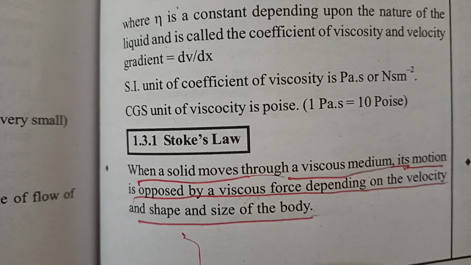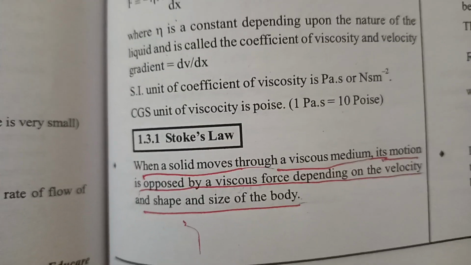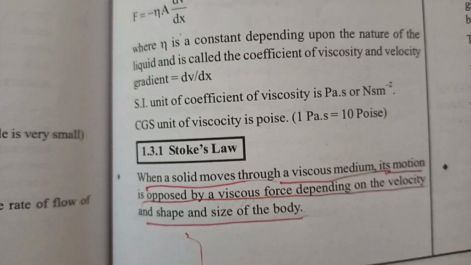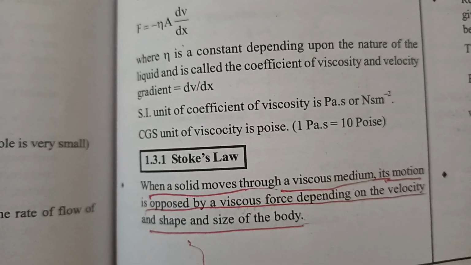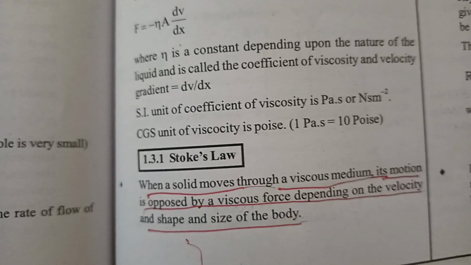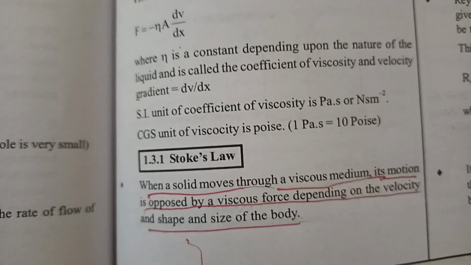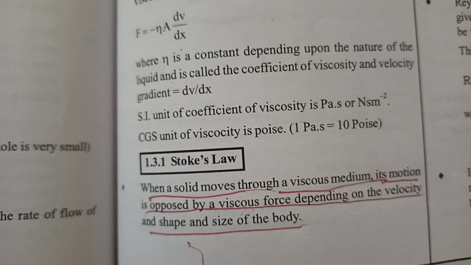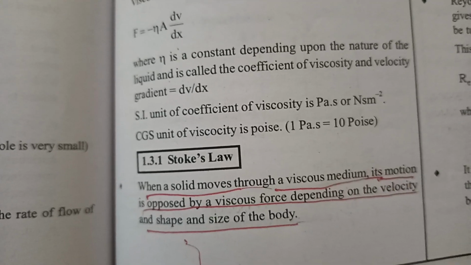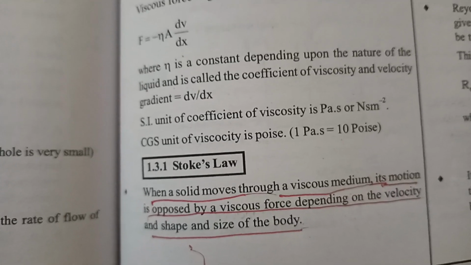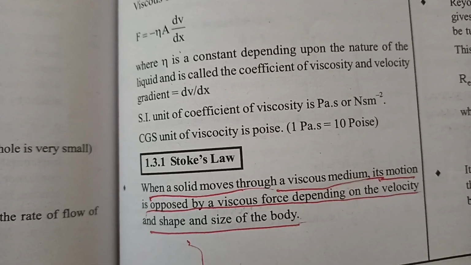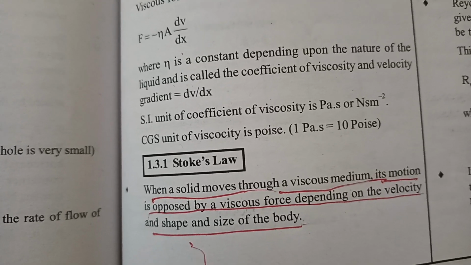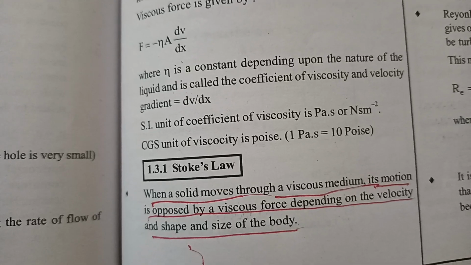So it is clear from the law. Law क्या कह रहा है कि आप मानो कि कोई सॉलिड जो है वो विस्कस मीडियम के थ्रू पास कर रहा है, then उस सॉलिड का जो मोशन है it is opposed by the viscous force. ओके, और ये विस्कस फोर्स किस पे डिपेंड करेगी? It will also depend on the velocity and shape and size of the body.